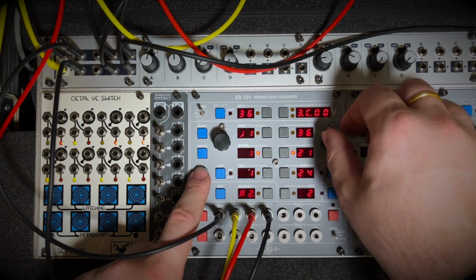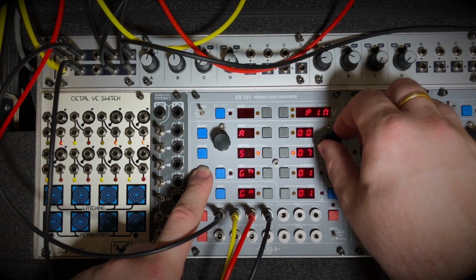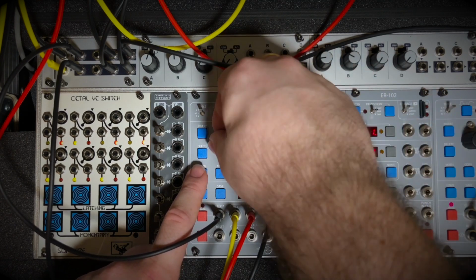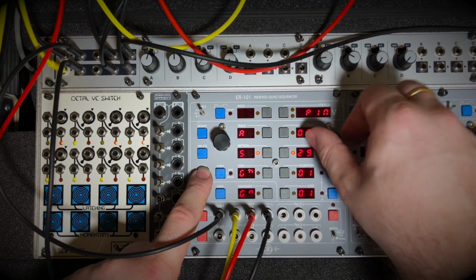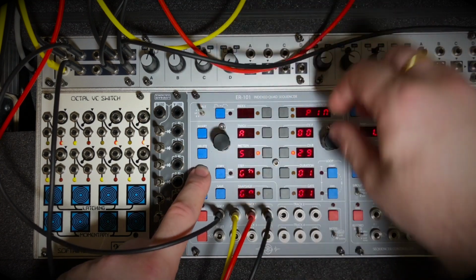So let's have this one set low, pattern 2 set a bit higher, 3 a bit higher still, and 4.